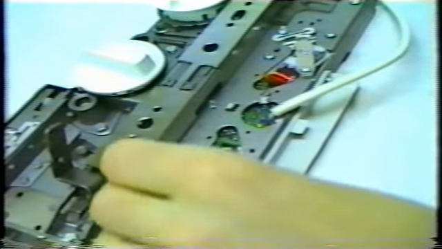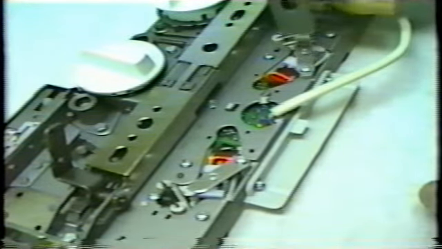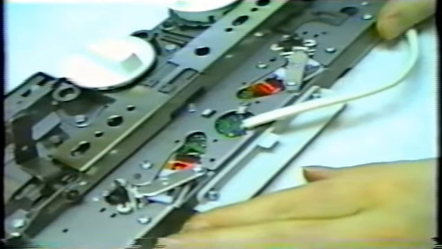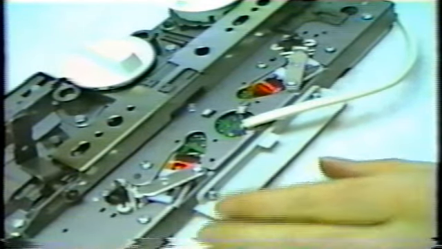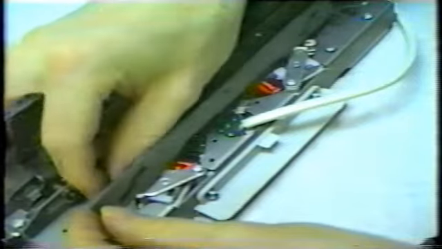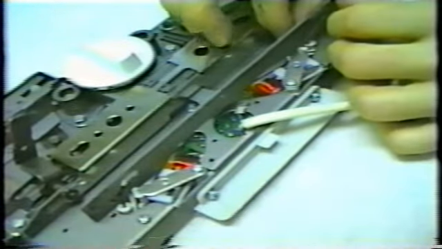Okay, now let's go ahead and fit our pusher cams into place. Remember the position they were at when we took them out. The little nub will face downwards. Okay, let's fit our cam slider into place. Fit the pusher cams up into the cam slider.